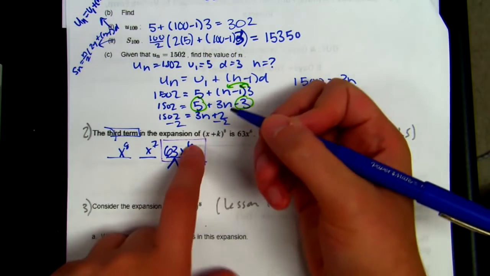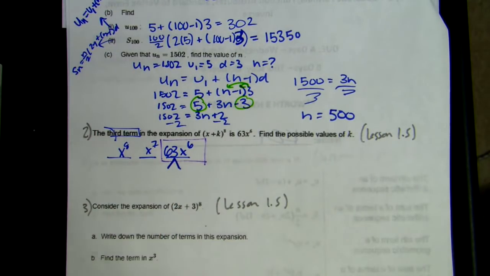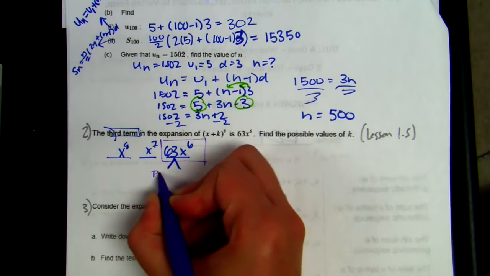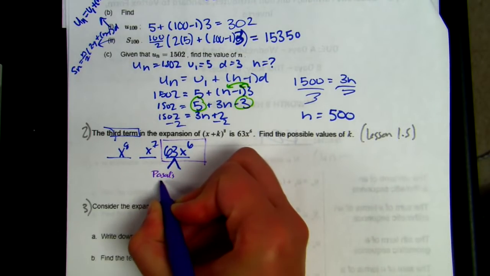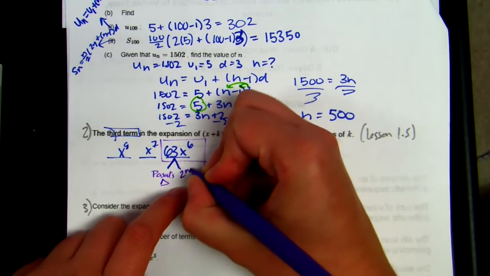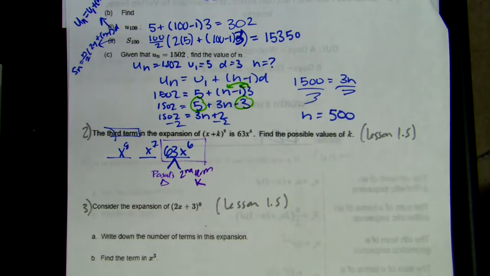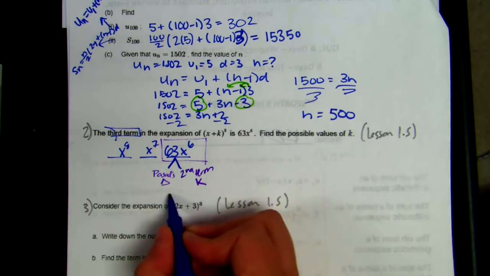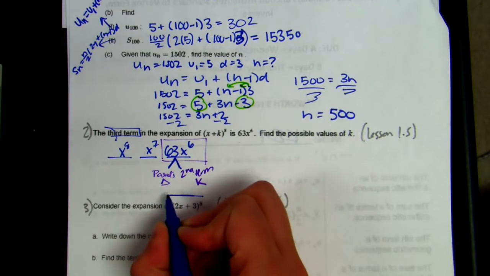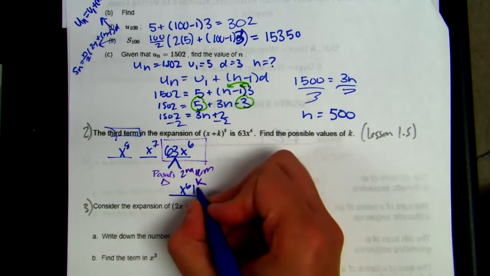So we know we have our x^6, but what goes into that 63? Well, first of all, we know we have our coefficients from Pascal's triangle. That's one thing. The next thing that goes into there is my second term, which in this case is k. So I would have my coefficient from Pascal's triangle, then x^6, which we know, and then k to the what?